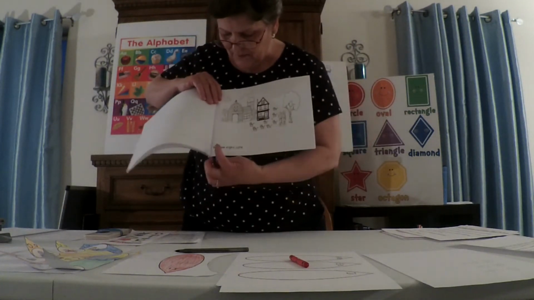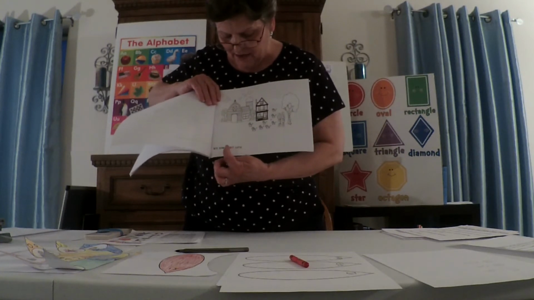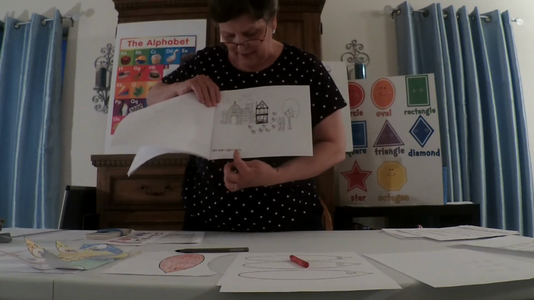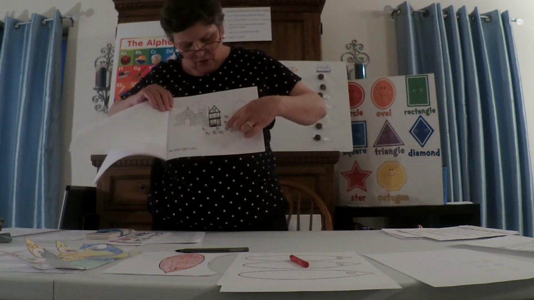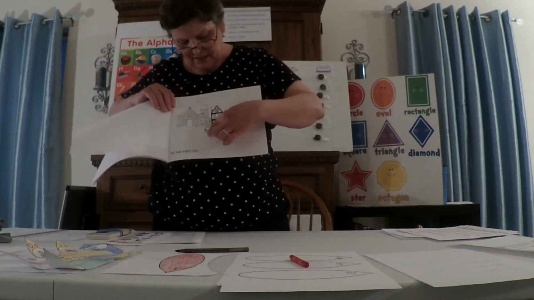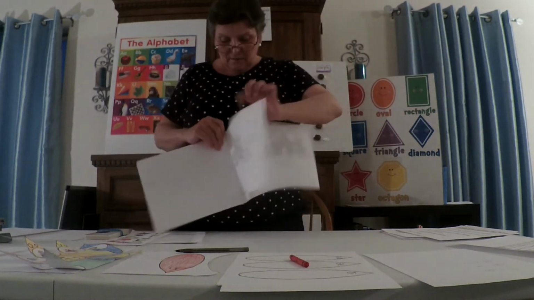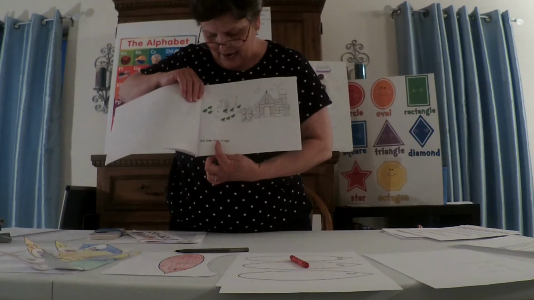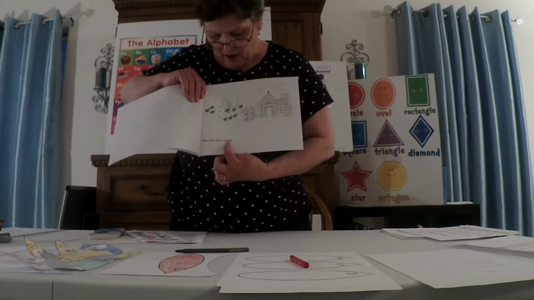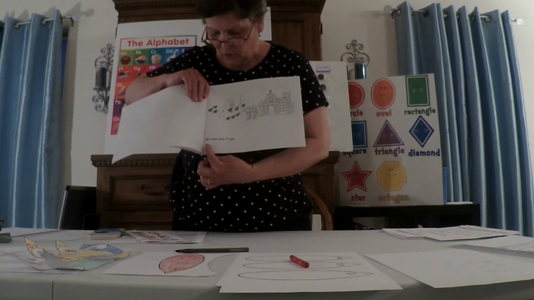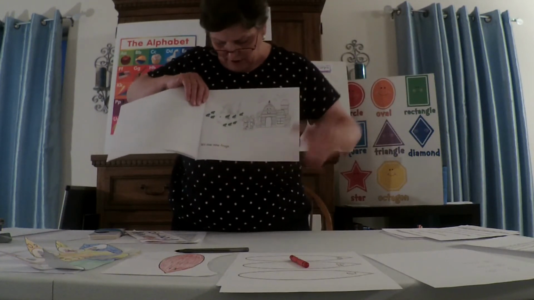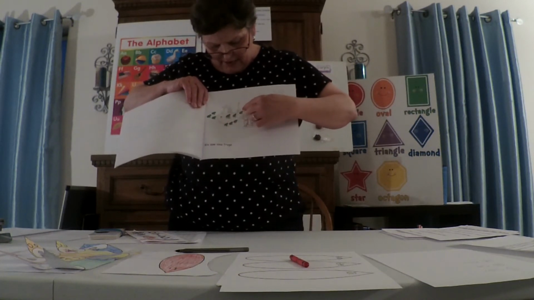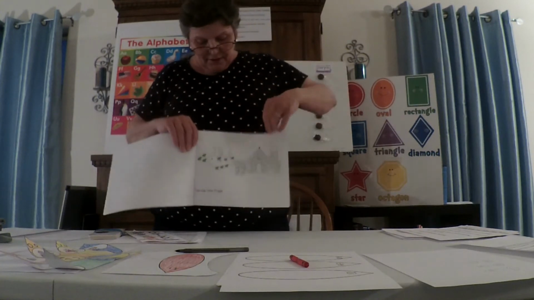Let's keep reading. We saw 8 cats. Let's count them. 1, 2, 3, 4, 5, 6, 7, 8. Sure enough. Here we go. We saw 9 frogs. Oh, frogs. Let's count them. 1, 2, 3, 4, 5, 6, 7, 8, 9. And sure enough, there is a 9.